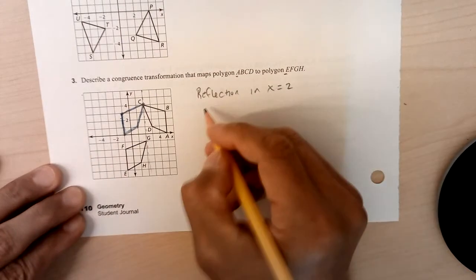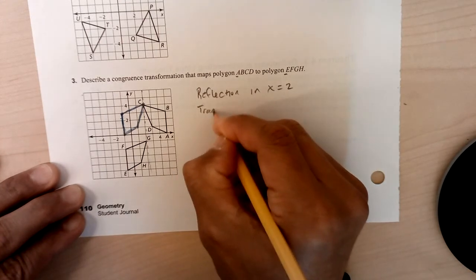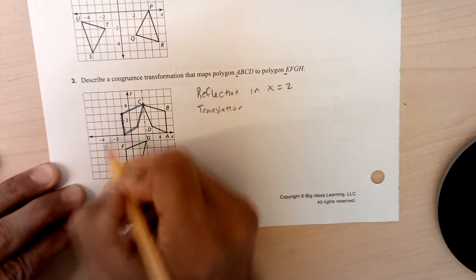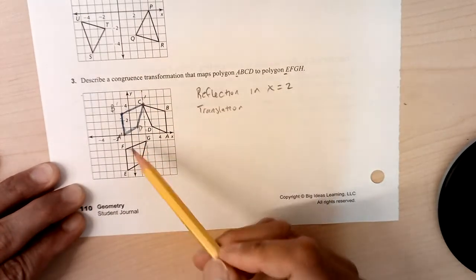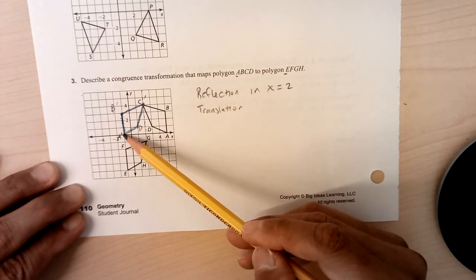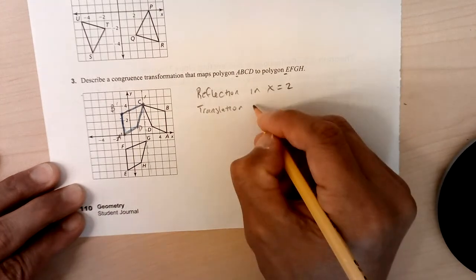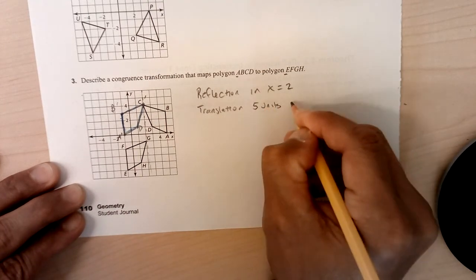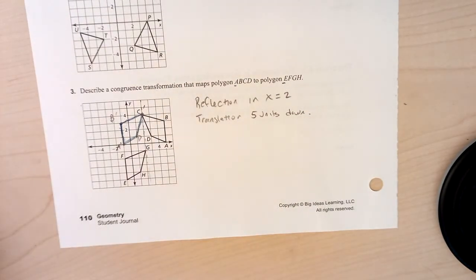Then I could use a slide, or specifically a translation. So again, A prime, B prime, C prime, and then D prime. If you just want to look at one of the points, A translates down 5 units, so does B, and so on. But a translation, 5 units down. I could also use vector notation. I could use ordered pair notation as well. I could just say translation 5 units down, and then that would be a congruence transformation.